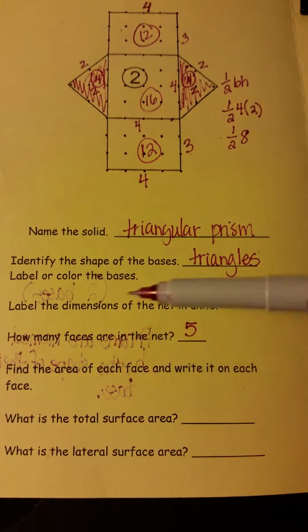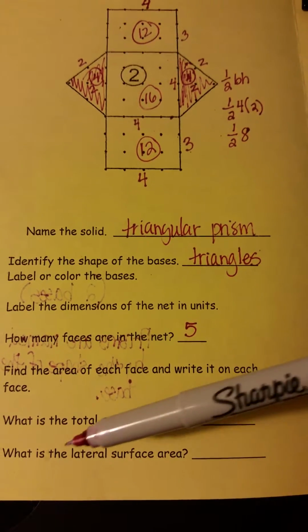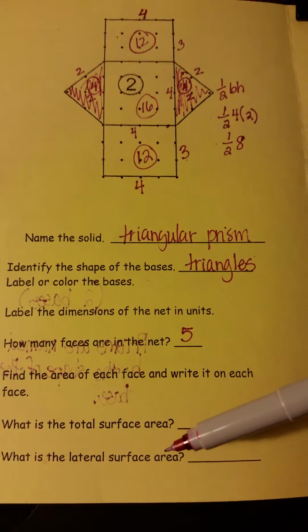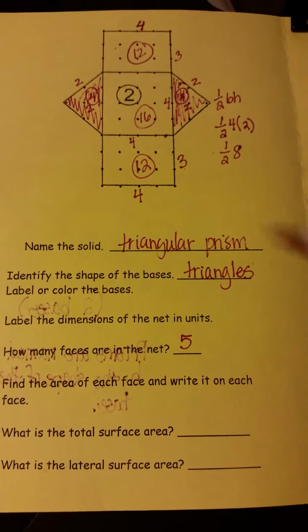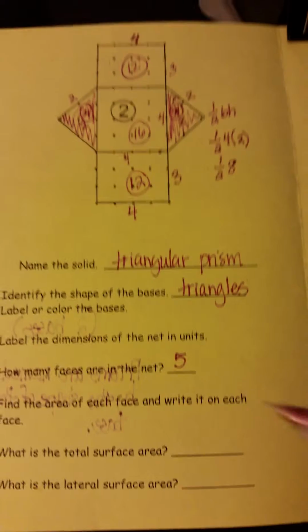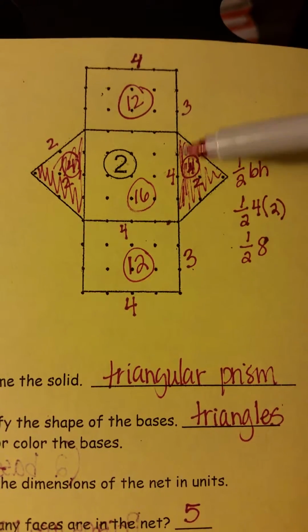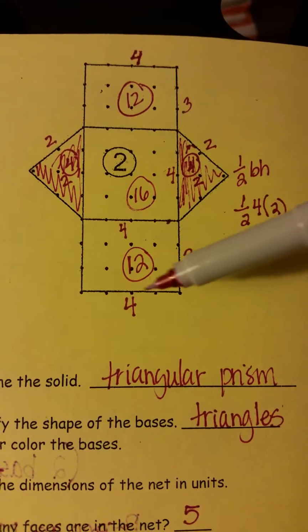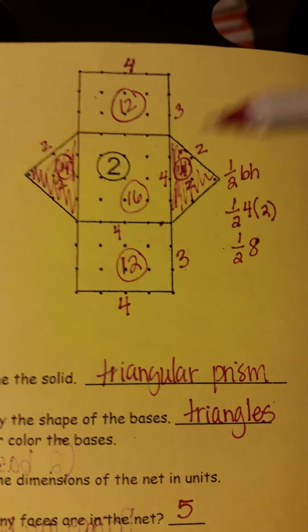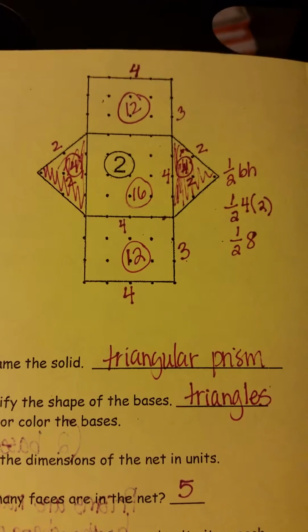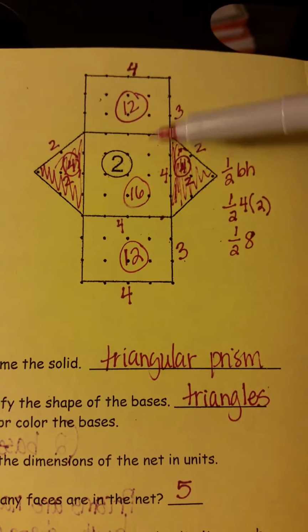So now we're going to find the surface areas. You can either do the total surface area first, or you can do the lateral surface area first. It doesn't really matter. I like to start with the lateral because it gets you to know what the lateral faces are on your prism. It gets you familiar with that because you've already shaded in the bases. Either way, you can start with the total or the lateral, but I'm going to do the lateral first.